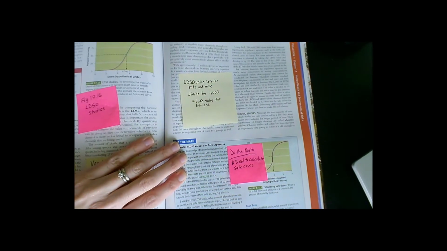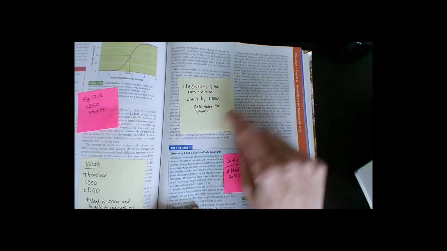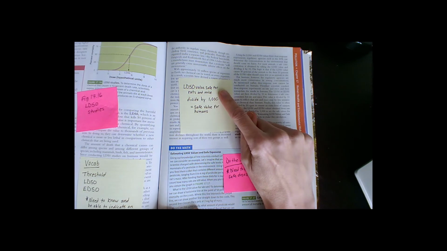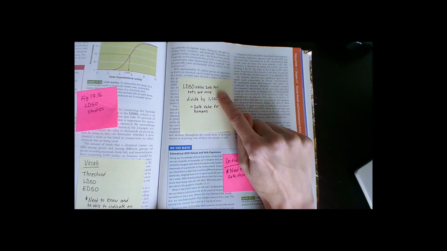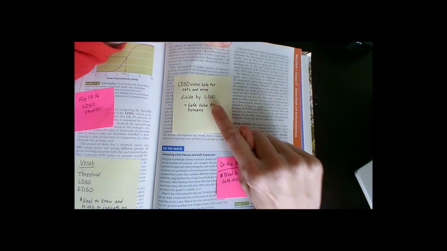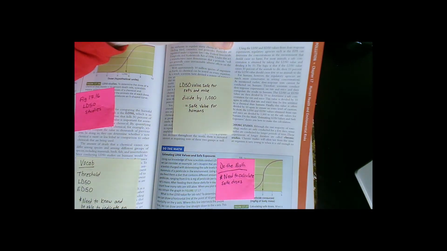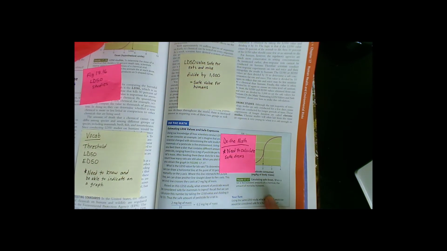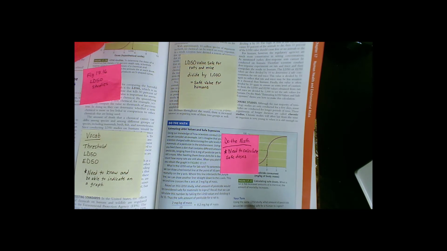The rest of this talks about how they determine what's a safe value for humans. They determine the LD50 value that's safe for rats and mice, then take that number and divide it by 1,000, and that is a safe value for humans. You will need to be able to do the math, so practice it down here.